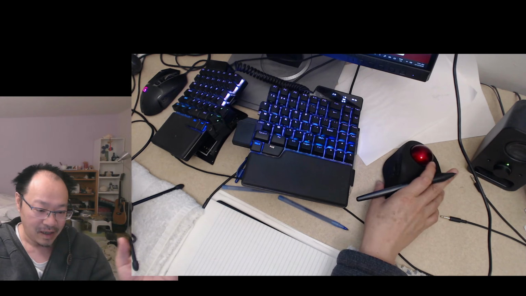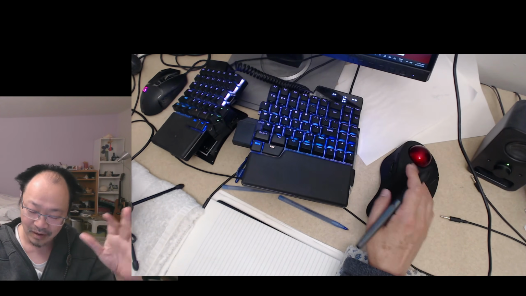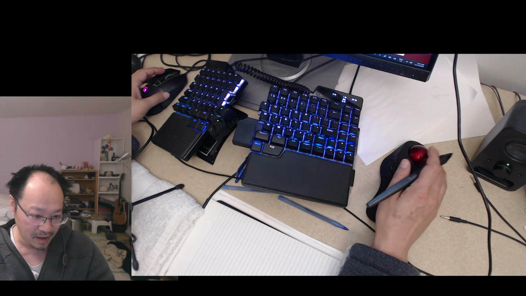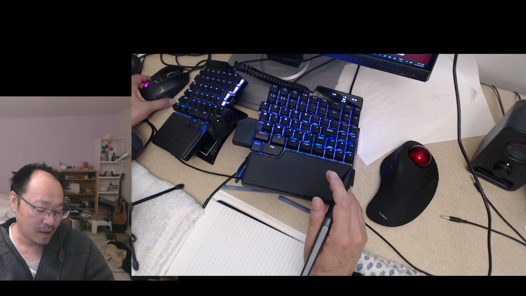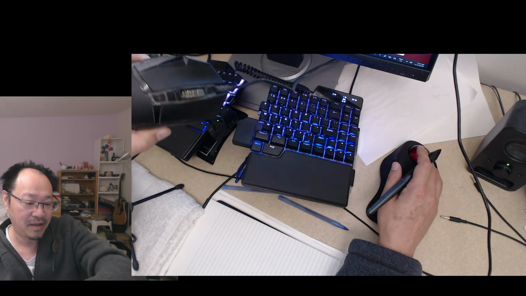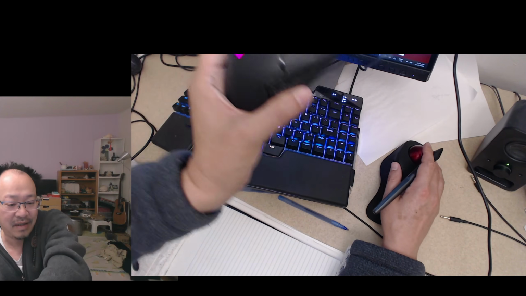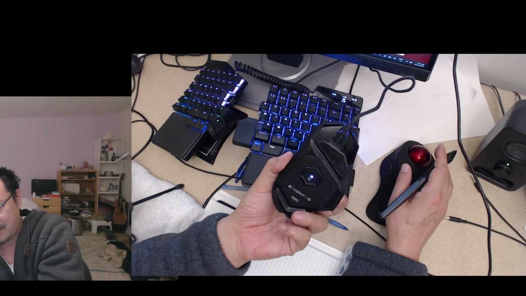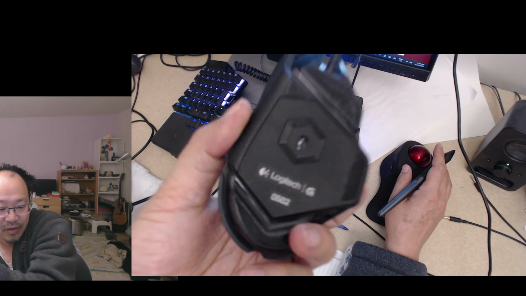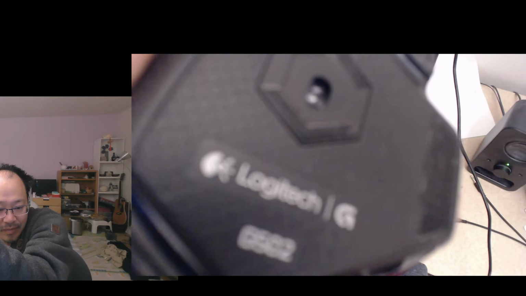M505. Okay, I have a review on YouTube and also on my website xahlee.info. And this trackball, you are mostly familiar. I think everyone. This is so classic. This is Logitech G502, okay? Show it. Come on, show it clearly. Stupid camera.